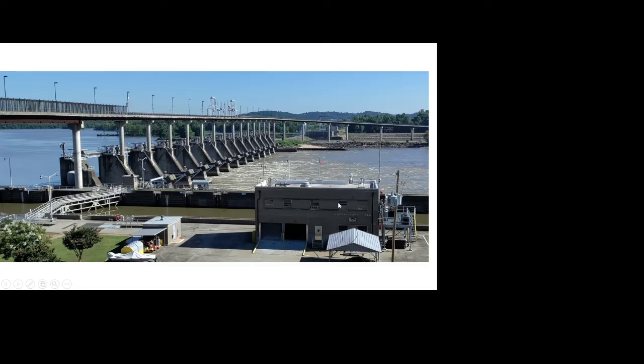So now I wanted to go into a little bit more detail about Murray Lock and Dam, and since it is a lock, you would expect that there is a lock chamber, which there is. This is one of a series of locks along the Arkansas River navigation system, and this system can take barge traffic all the way from the Mississippi River. The Arkansas River has its mouth at the Mississippi River, so it terminates there. And it has a series of locks that can take barge traffic all the way from the Mississippi River into the state of Oklahoma and almost up to Tulsa, Oklahoma.